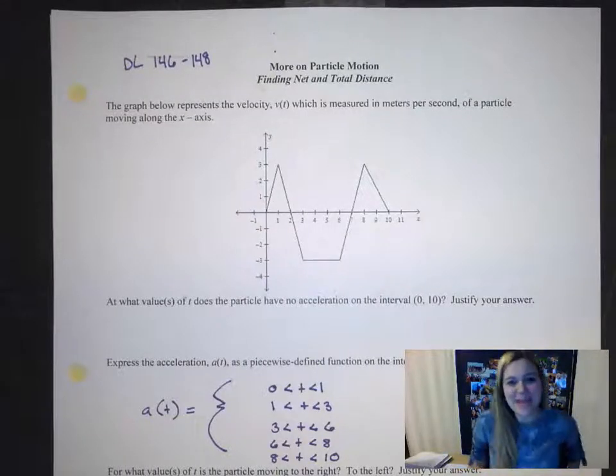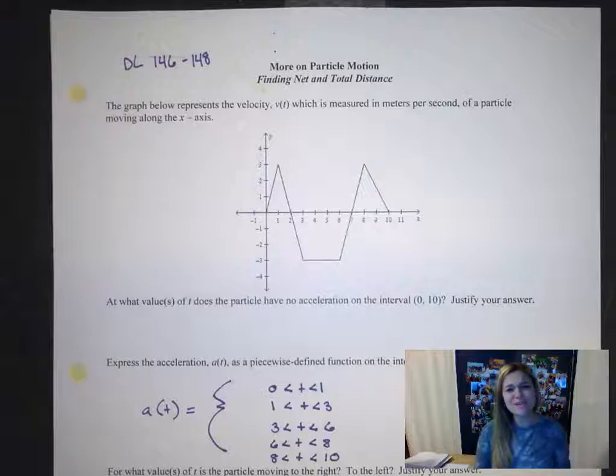Hi, it's time for more calculus. Yeah, woo, let's do this thing. More particle motion. Woo! Okay, if you're still cheering, you can take a moment. You can pause this and continue to cheer, but I'm going to get started.